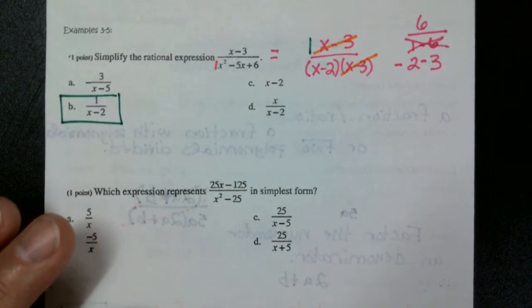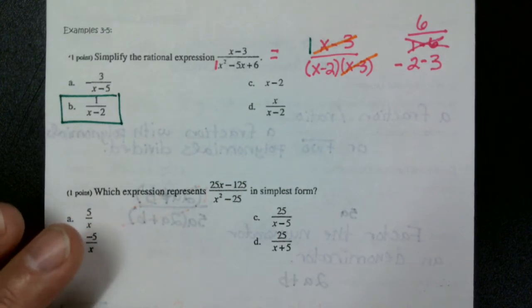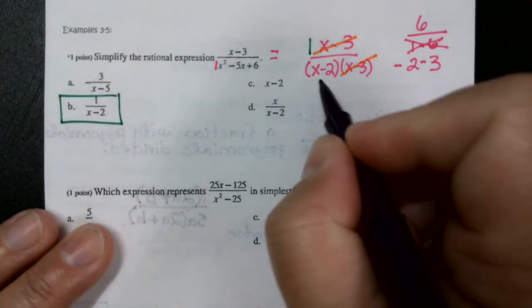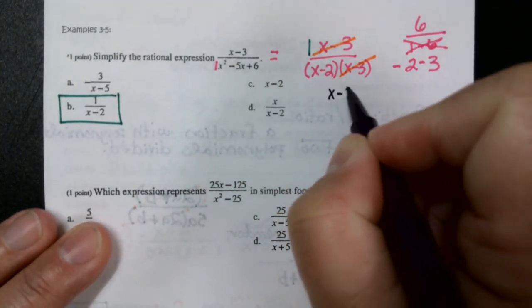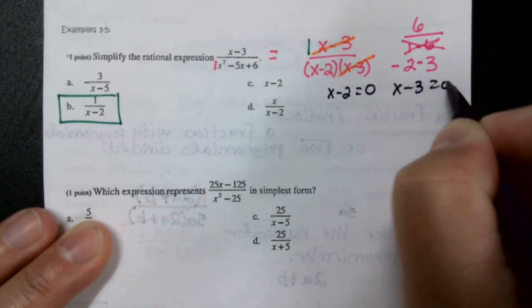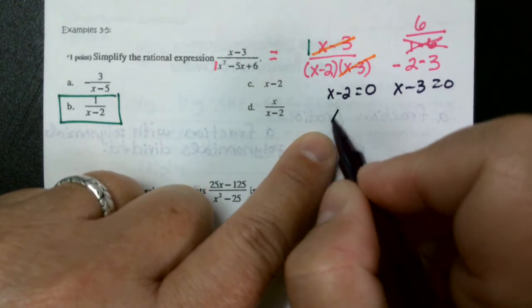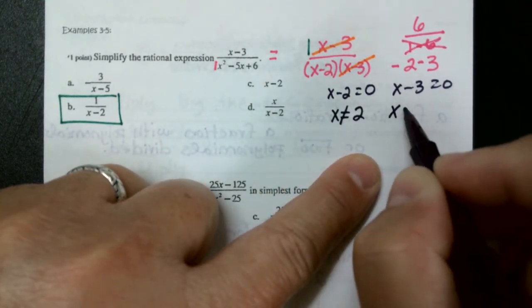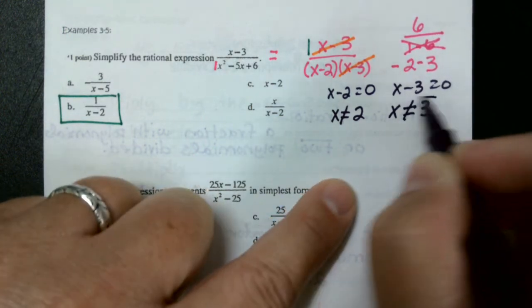Now, it didn't ask for the excluded values, but I still want you to tell me the excluded values. So with x minus 2 equals 0 and x minus 3 equals 0, we can't have that. So x cannot be 2 and x cannot be 3.